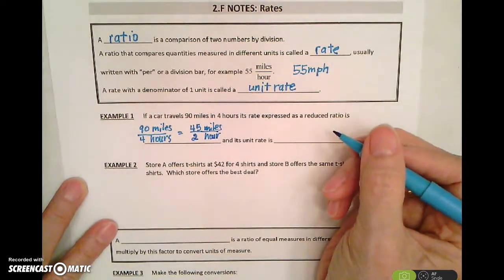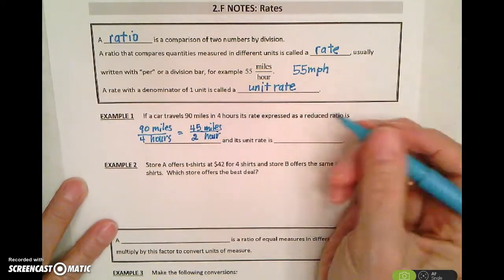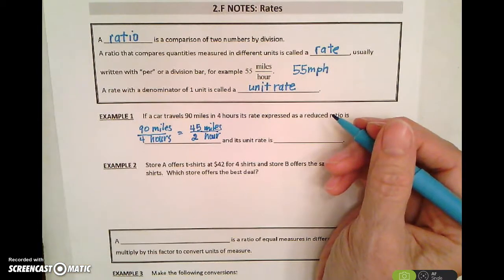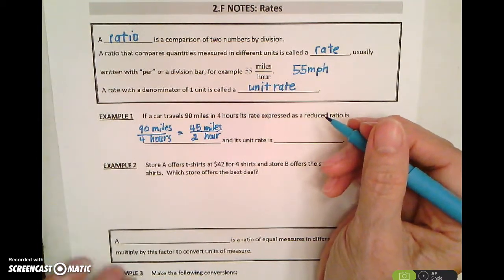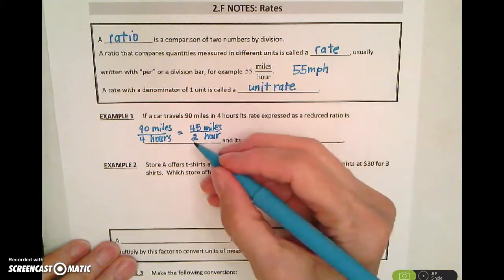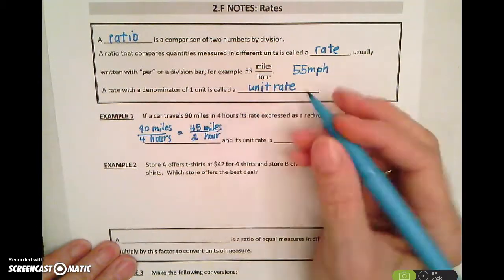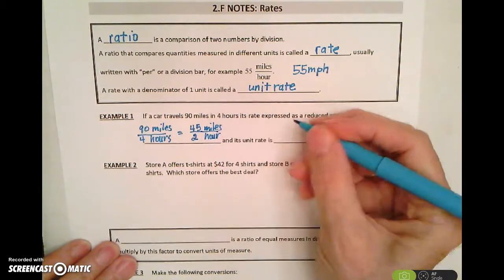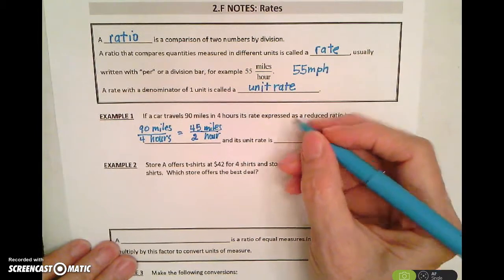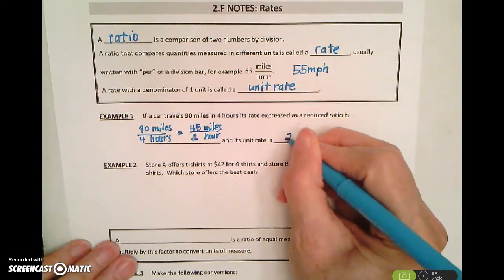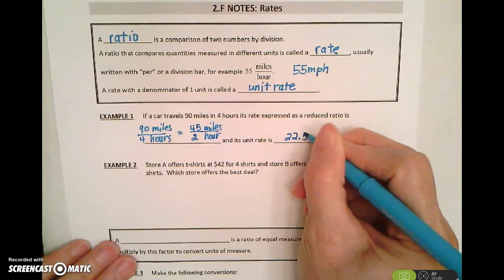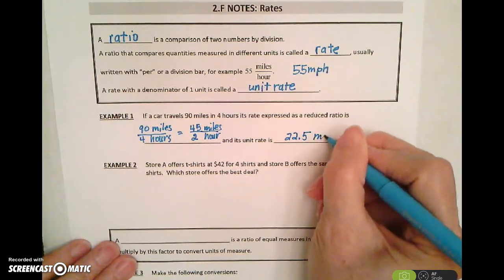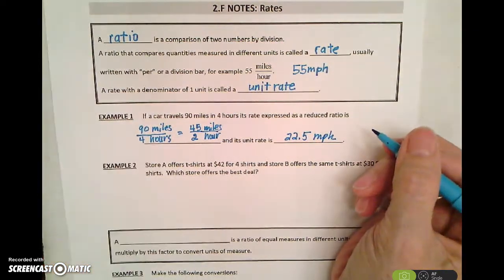And we can't reduce that anymore, but if we want its unit rate, we want the denominator to be equal to 1. So we're going to have to divide by 2 on top and bottom. You can use your calculator and divide 45 divided by 2 and get 22.5 miles per hour is the unit rate.